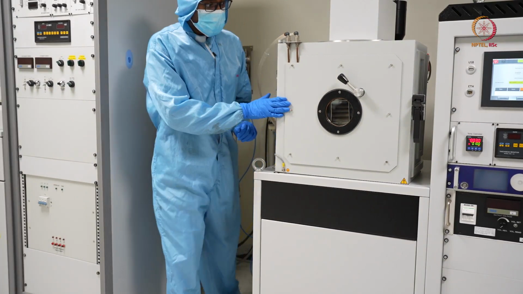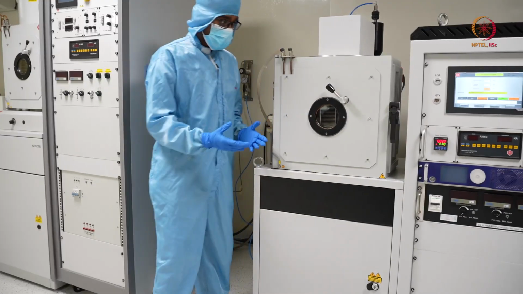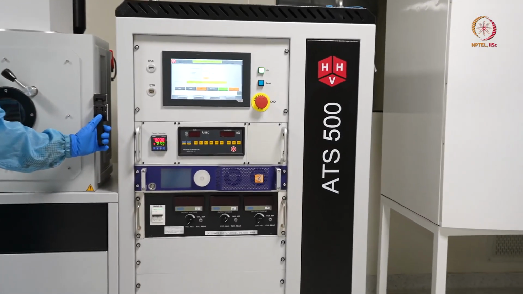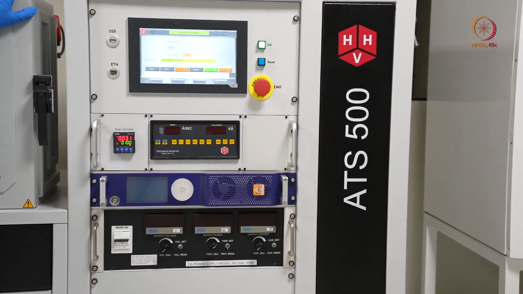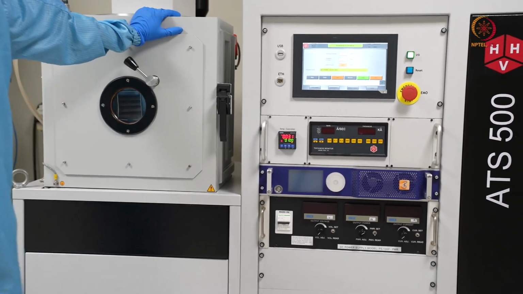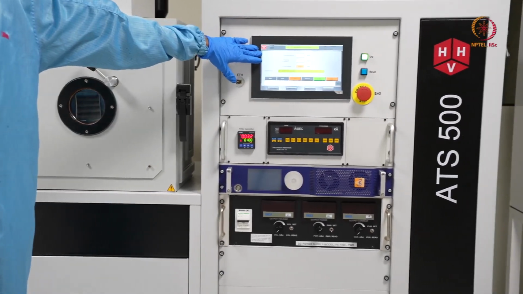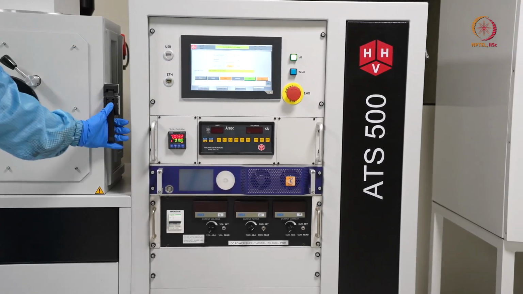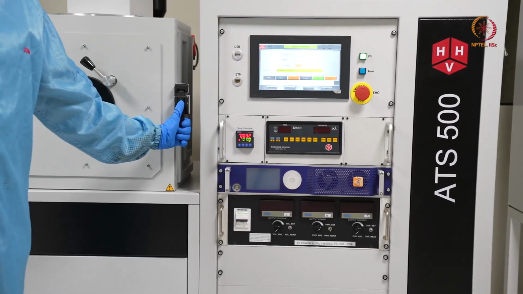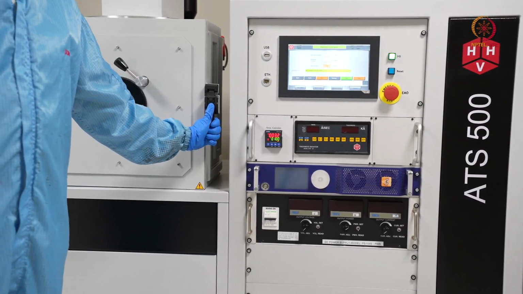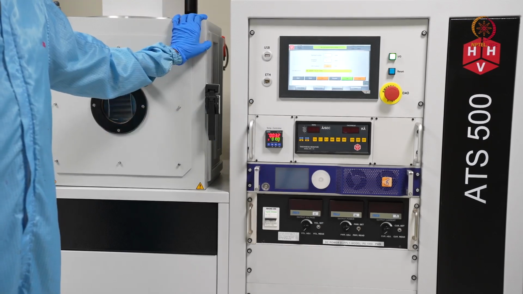So air is going in, we will just open the chamber and see how much the deposition is. It will show something here also, like how much pressure is there inside the chamber, that we will come to know. As we can still hear the sound, that means that air is still going in. When it stops, we will understand that the air inlet is stopped.